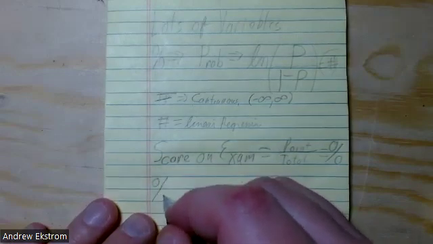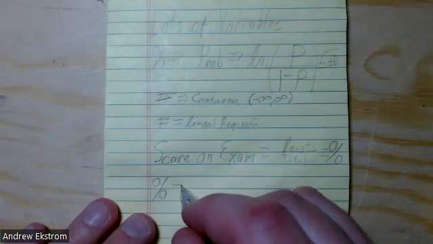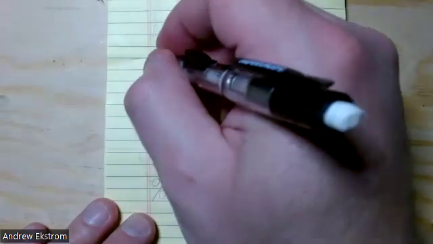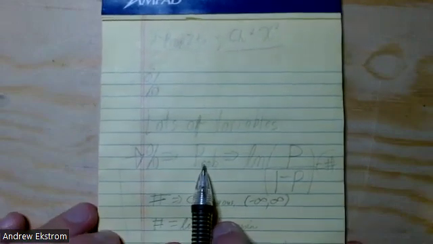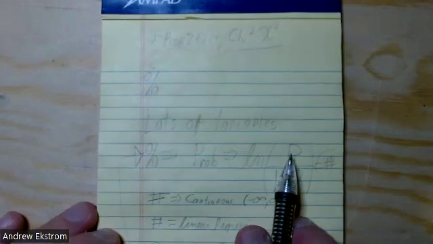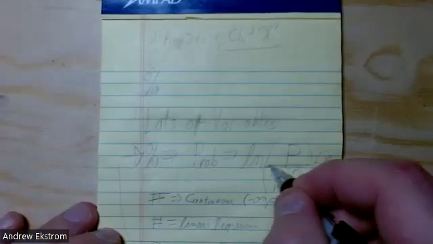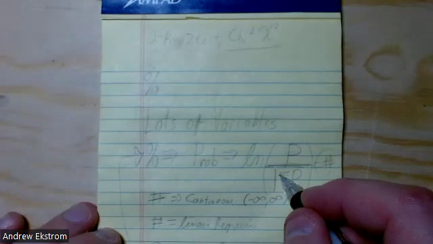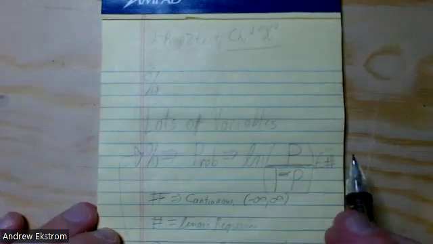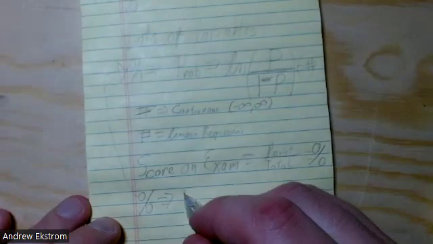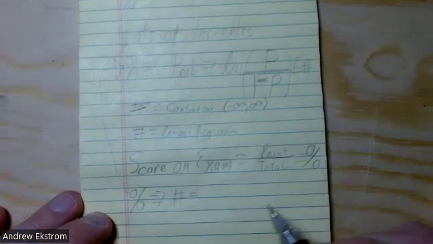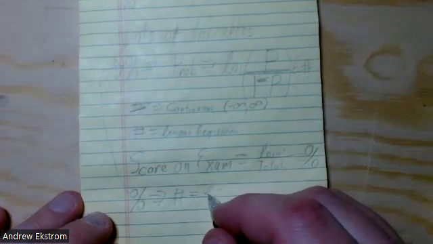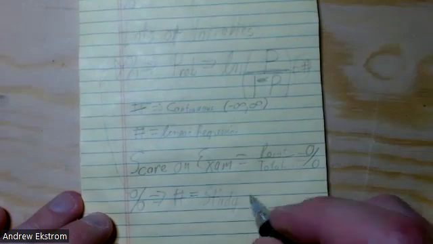Then you can come back, take that percentage, use this method right here. So again, percentage, turn it into a probability, and take the natural log of the probability divided by 1 minus that probability. That will get you a number. And from there, we can then go on to say, how much time did you spend studying for the exam?